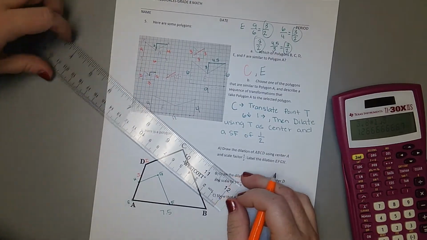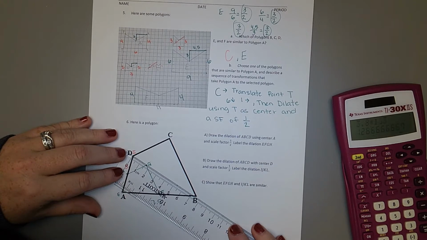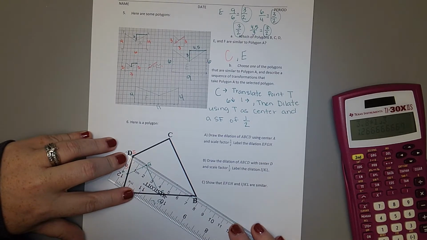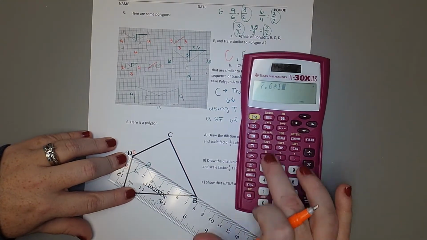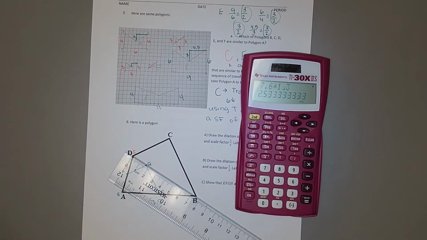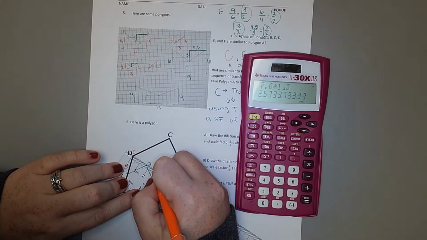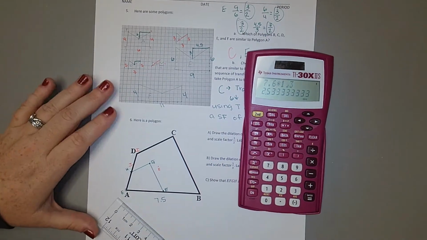D to B. D to B is 7 6/10. 7 6/10 times 1/3. So be closer to 2.5, but kind of between 2.5 and 2 6/10. This would be K.